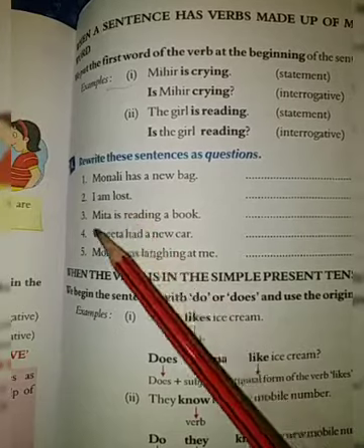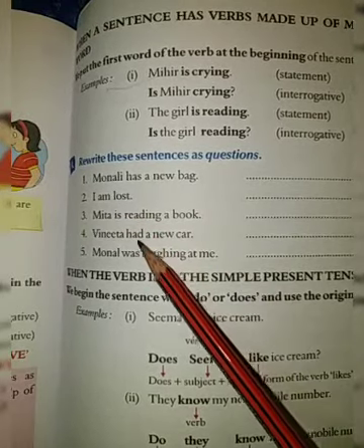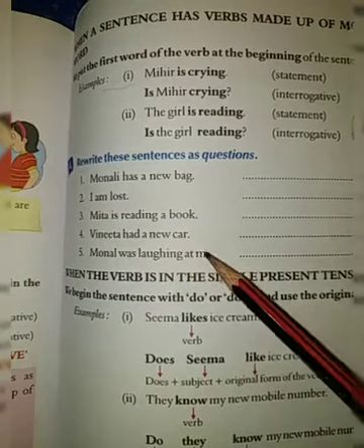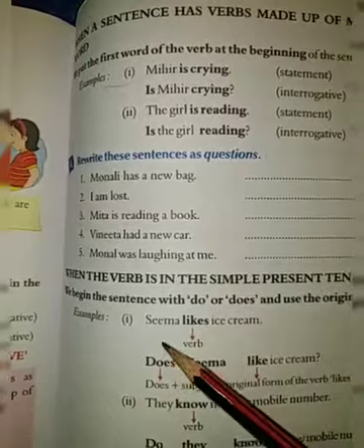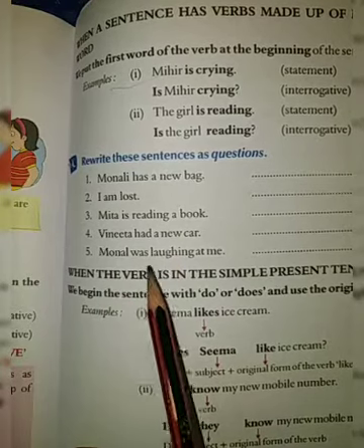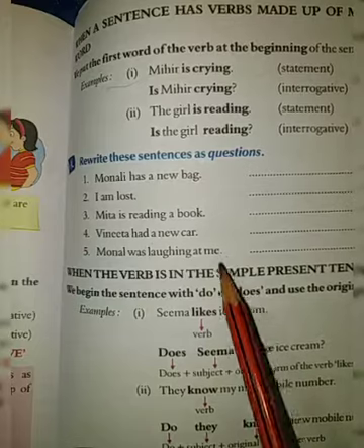Now, I am lost. Am I lost? Meeta is reading a book. Is Meeta reading a book? Vinita had a new car. Did Vinita have a new car? It's past tense, no? That's why we are using did with it. Don't be confused. Monal was laughing at me. Was Monal laughing at me?